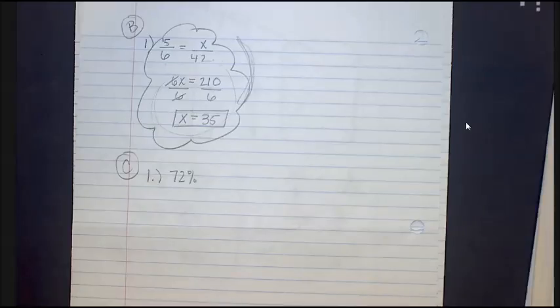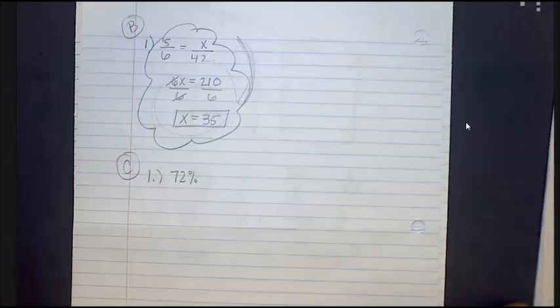Should we do the same thing in section B, like where they put 3 1/2? Can we just go 3.5 right away? Yes, you can, especially these ones that are real easy to do. No problem.